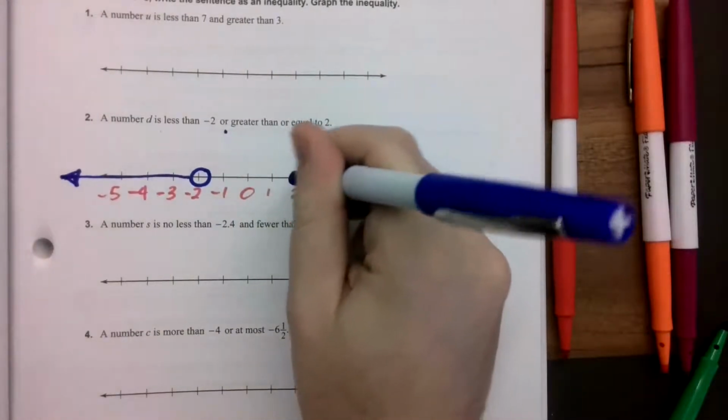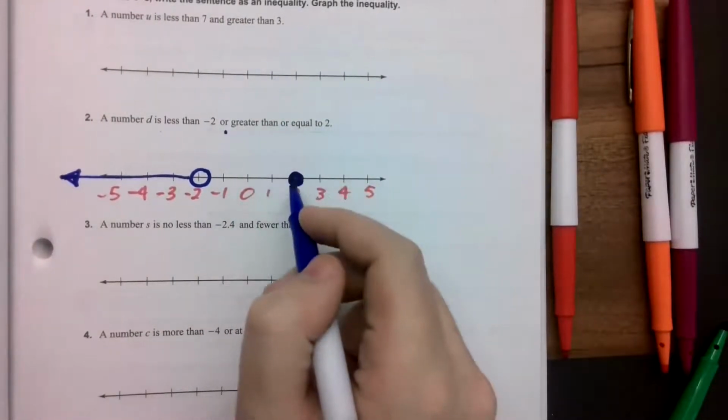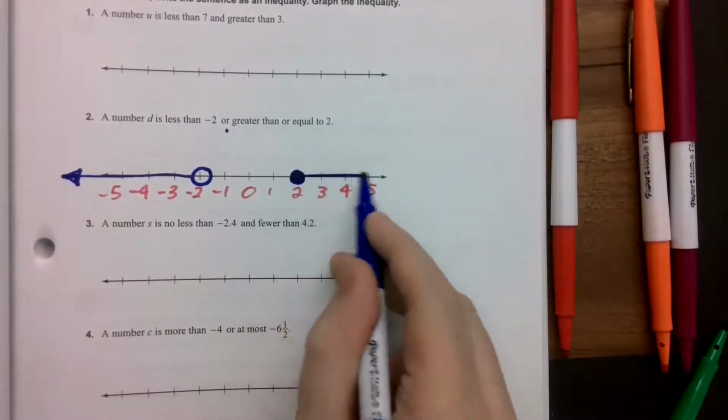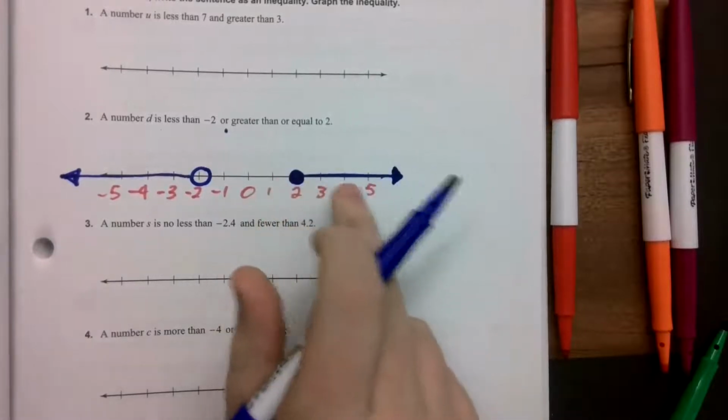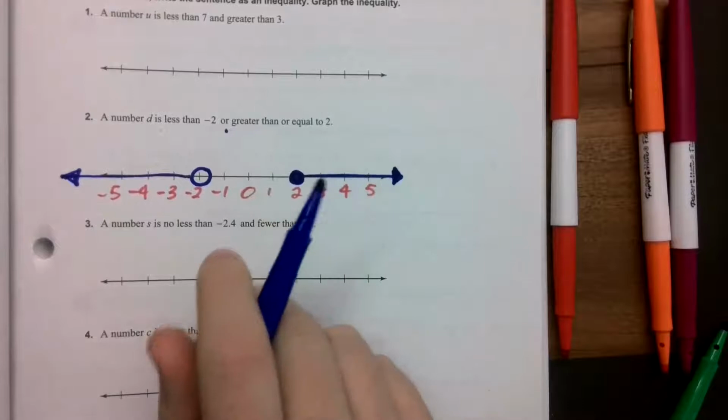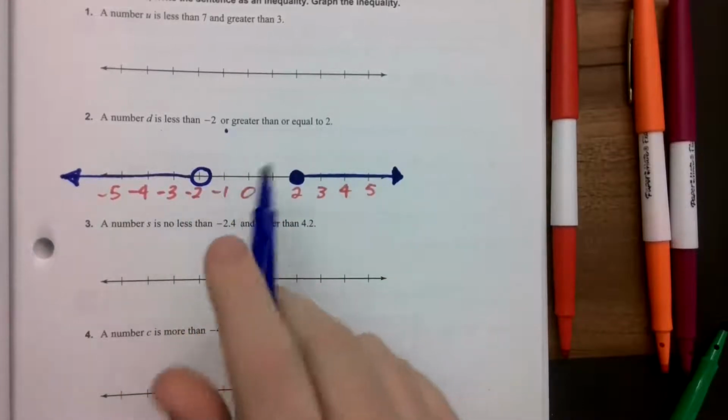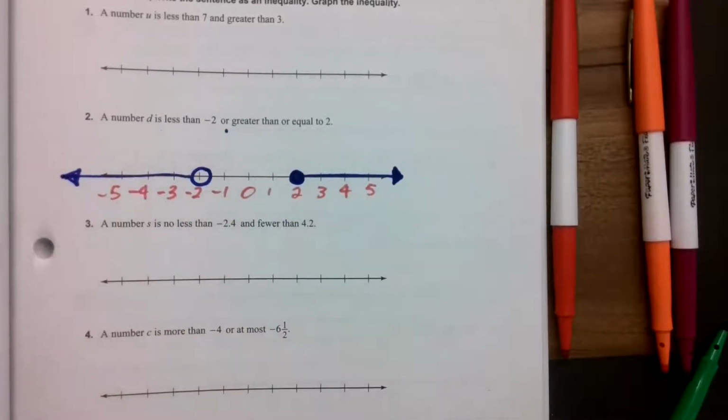The other endpoint is 2, and since it can be equal to 2, we use a closed circle. Finally, since D has to be greater than or equal to 2, we want it to be the numbers that are bigger than 2, like 3, 4, and 5. So we end up with our lizard eyes situation.